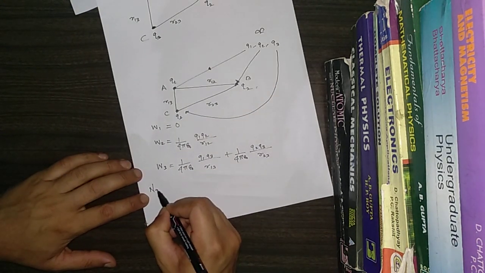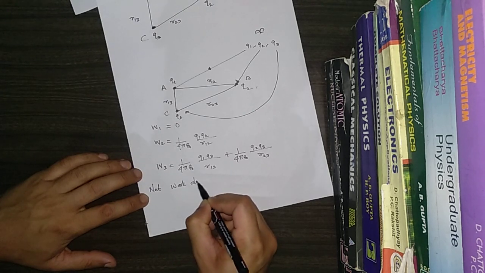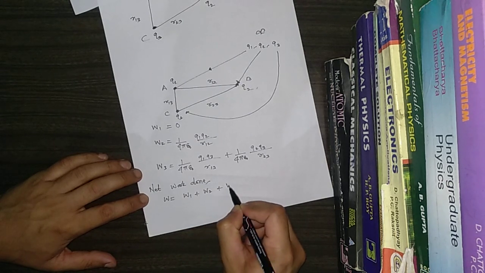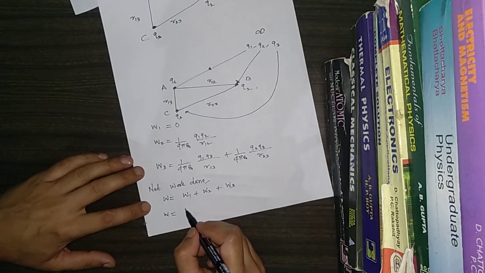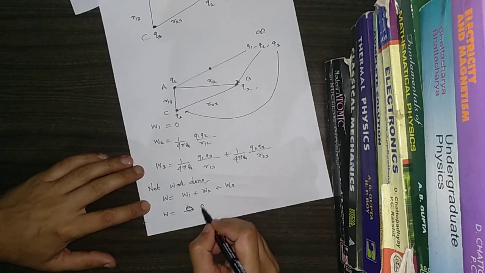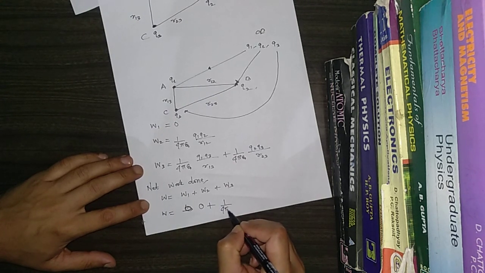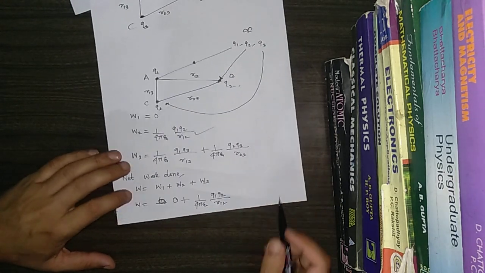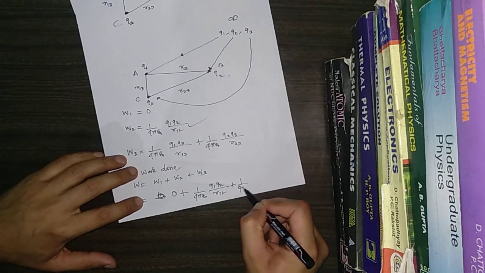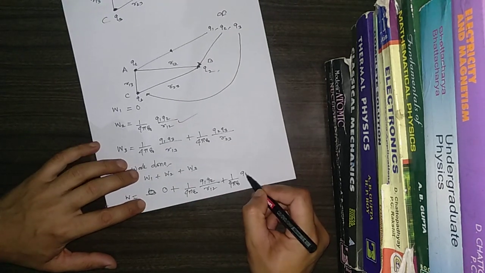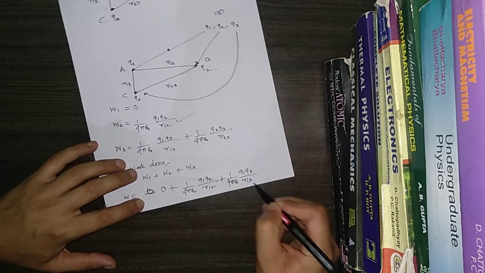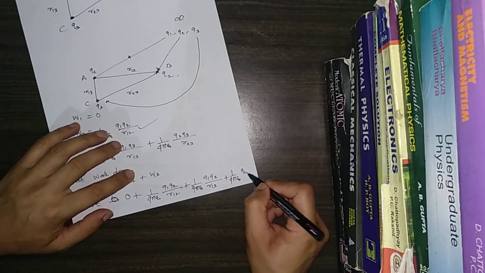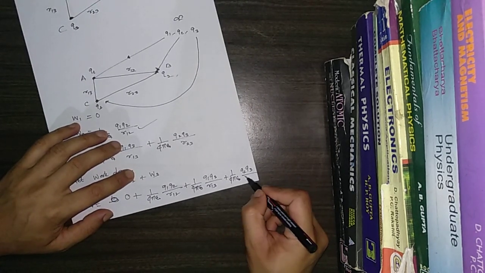So the net work done is W1 plus W2 plus W3, that is, W1 is 0, plus 1 by 4 pi epsilon 0 q1 q2 divided by r12, plus 1 by 4 pi epsilon 0 q1 q3 divided by r13, plus 1 by 4 pi epsilon 0 q2 q3 divided by r23.